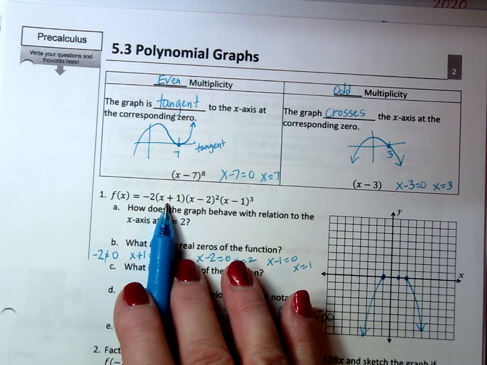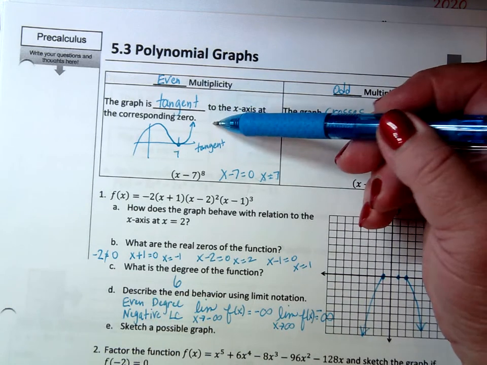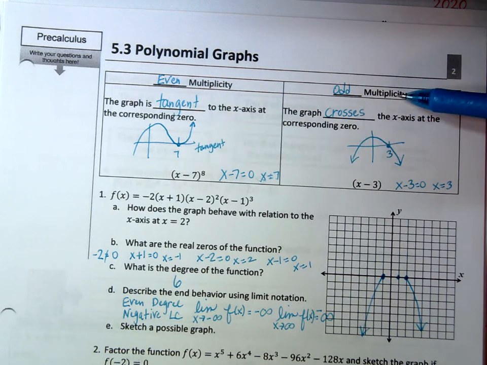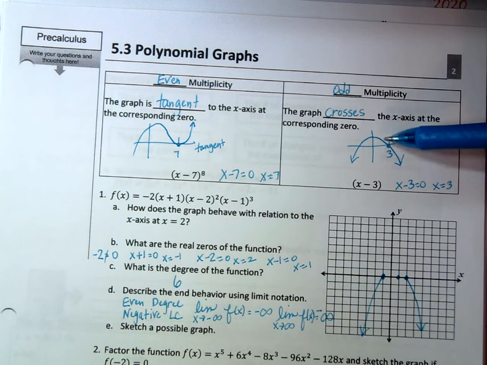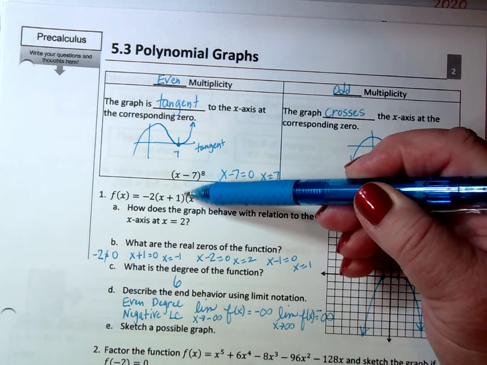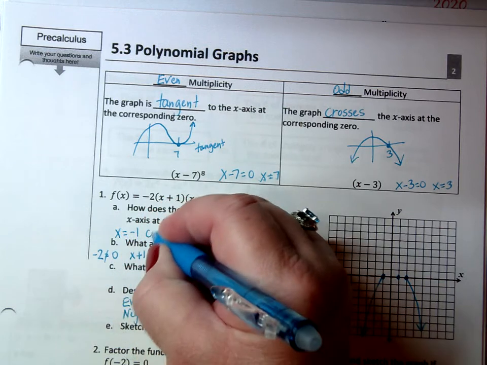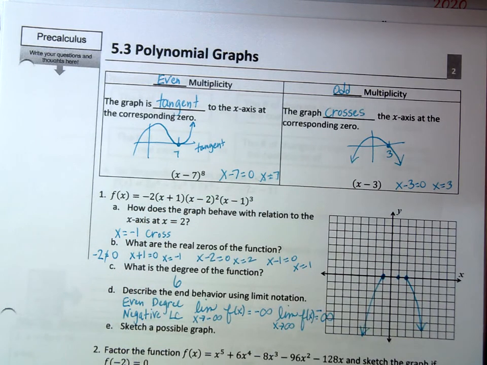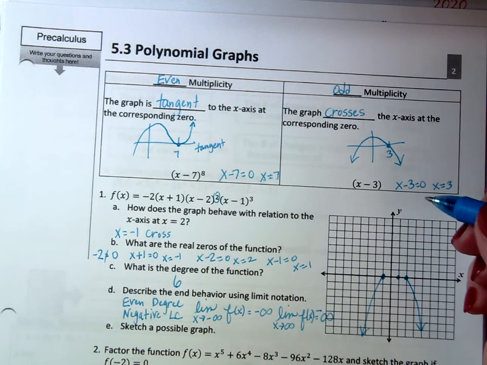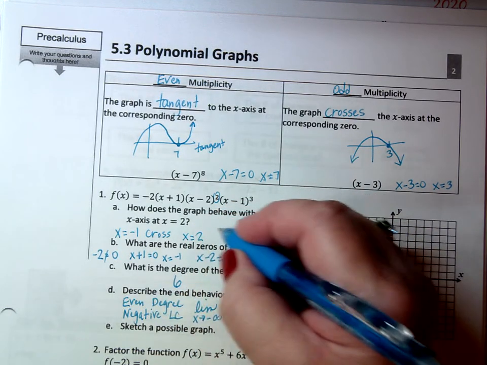Now I'm looking at this part up here. If a grouping has an even multiplicity, it touches and turns around. If it has an odd multiplicity, then it crosses through. So I'm looking at each of these groups. This one has a first power. That is an odd multiplicity, so at x equals -1, it's going to cross. X minus 2 squared has an even multiplicity because of this number right here. So at x equals 2, it's going to be tangent, turn around.